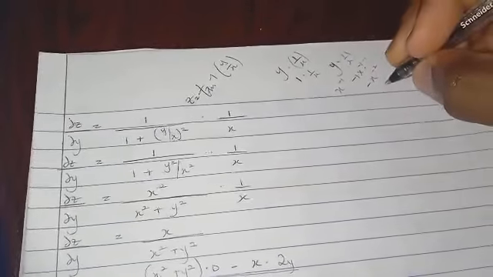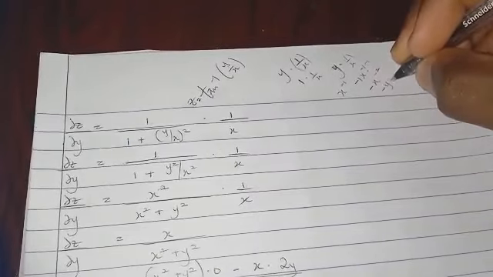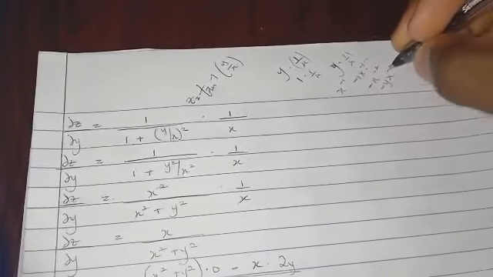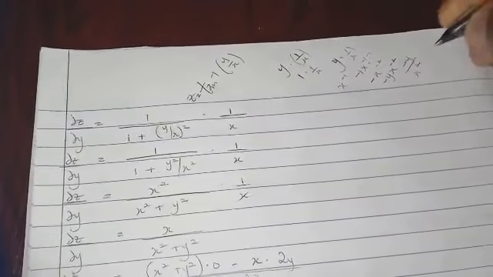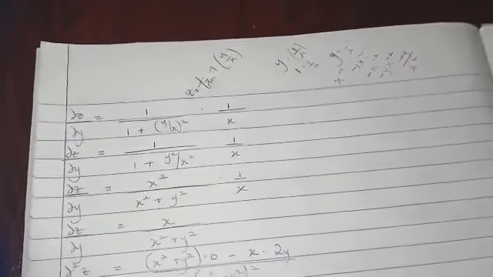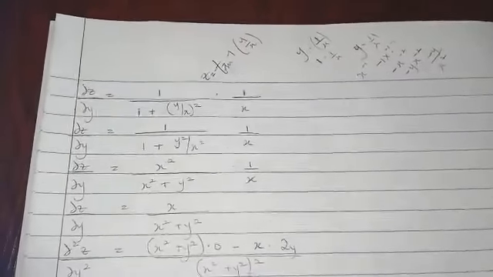When you multiply by y, you have minus y x to the power minus 2. When you change to fraction form, it's going to be minus y all over x squared. So depending on how you want to differentiate it, use the one that will be easier to remember and quicker for you.